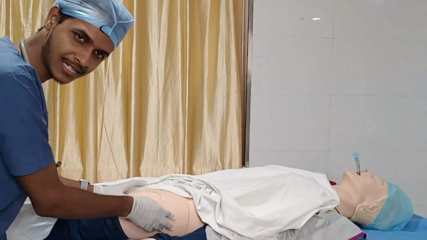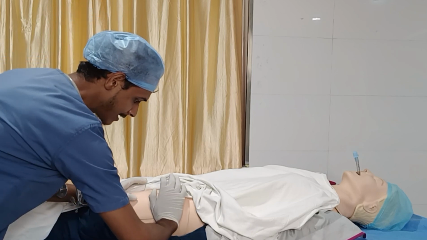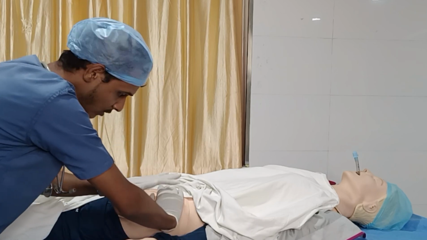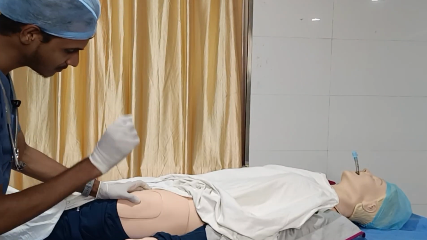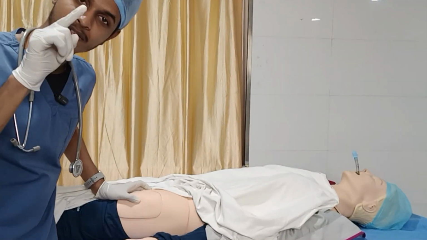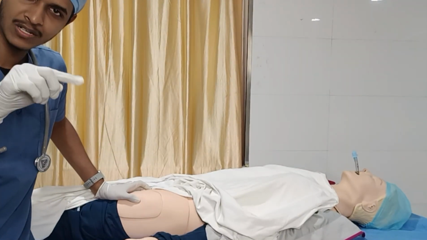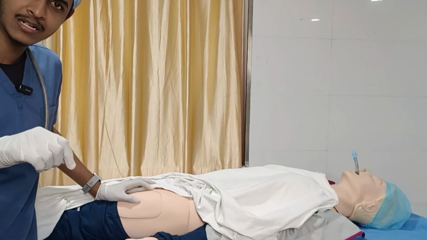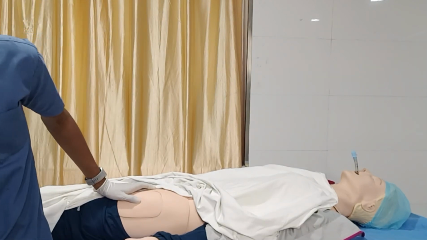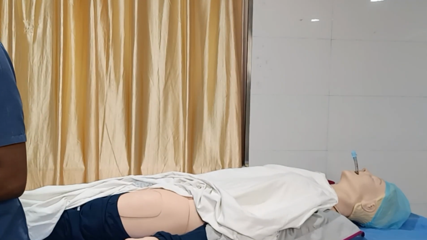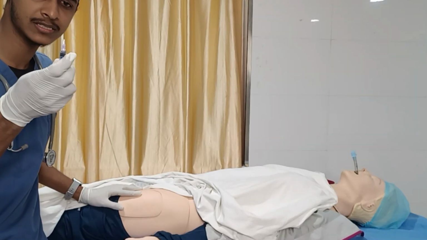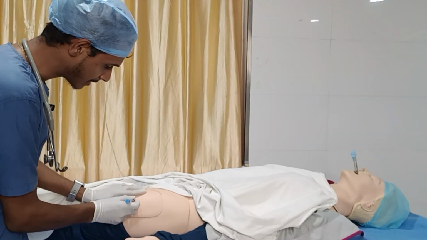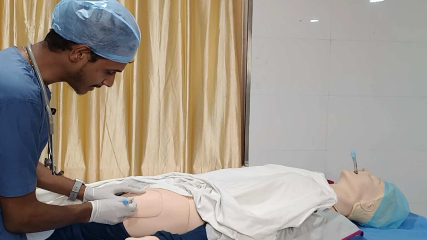So palpate the greater trochanter, keep one hand there and one above the knee. In that middle portion we are going to prick the needle. If it is subcutaneous, again a 45-degree angle. If it is intramuscular, you are going to prick at a 90-degree angle. So I have to load the drug. The needle, you have to think, is a 24 gauge needle. So I have to load the drug and then place it at a 90-degree angle.